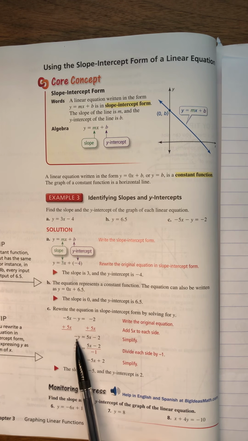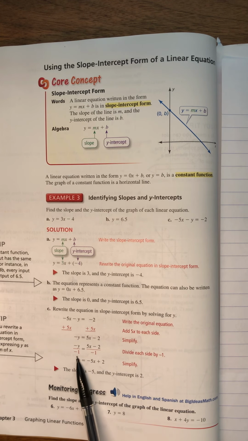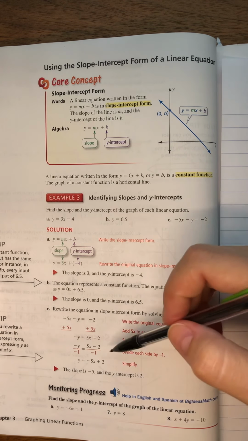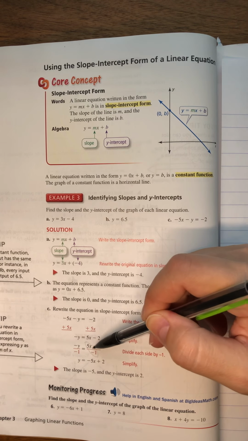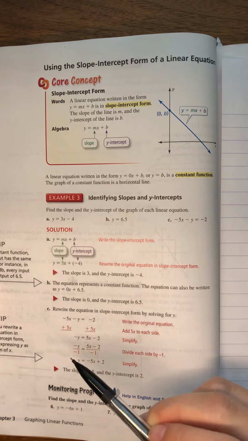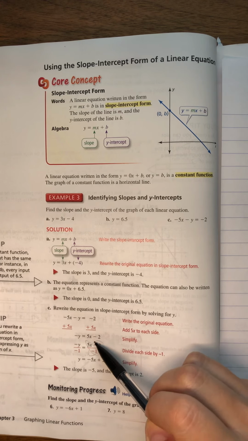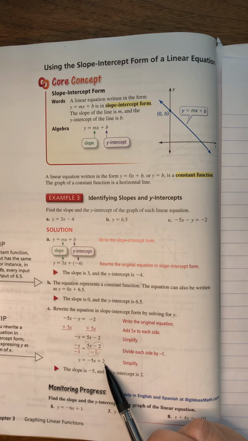We're almost there. We still need to get rid of this negative in front of the y. Remember, there's really a negative 1 in front of this y, so we're going to divide. We're dividing both sides by negative 1, and don't forget we're doing the heart method. So 5x gets divided by negative 1 to give us negative 5x, and negative 2 gets divided by negative 1 to give us positive 2.